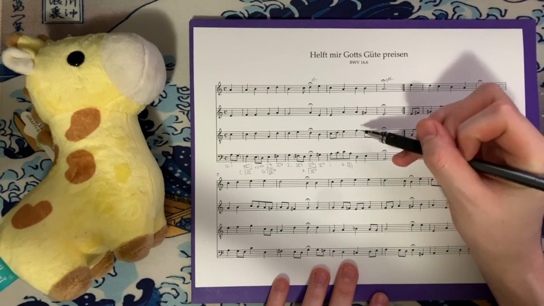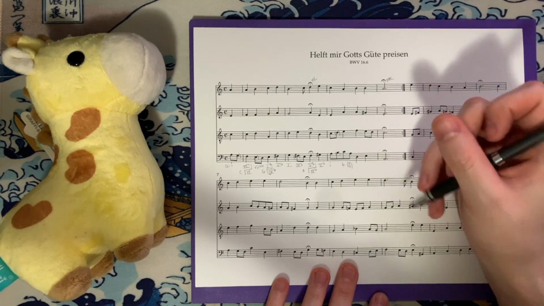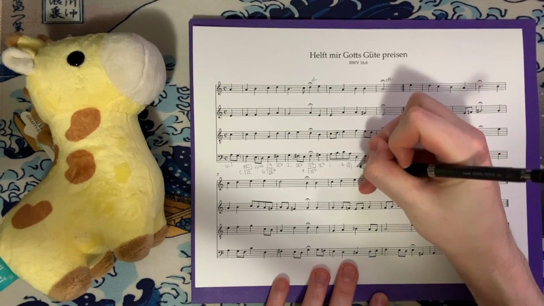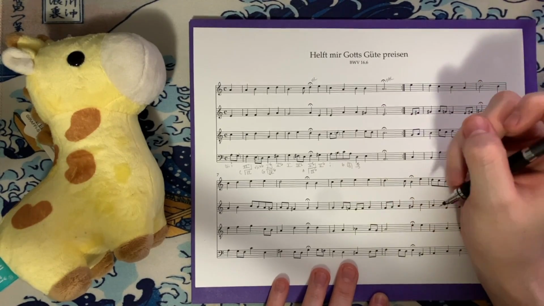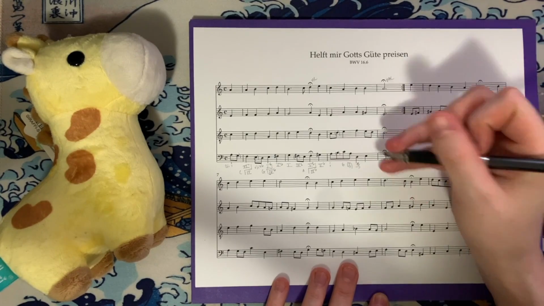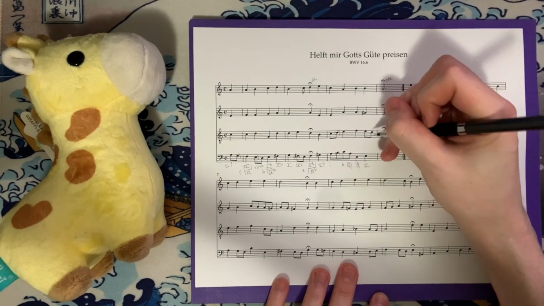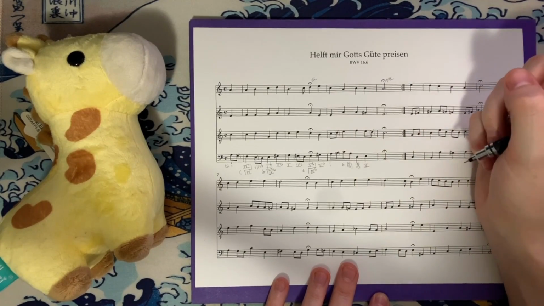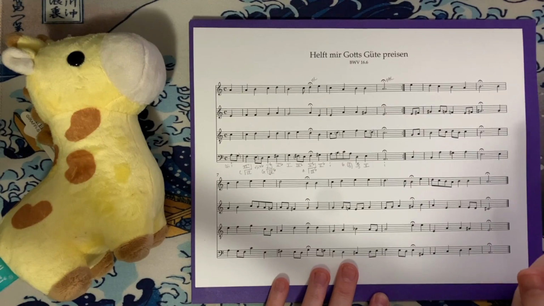But here we get B, F, A, D, F, A, and B, which is our B half diminished chord in first inversion, which is our 2-6-5. Forgot the diameter symbol there. Then we have E, E, G sharp, and B. That is our dominant E major triad in root position with a passing 7th in the tenor before we cadence on our tonic A minor root position.